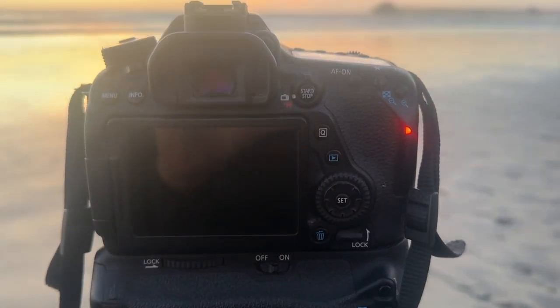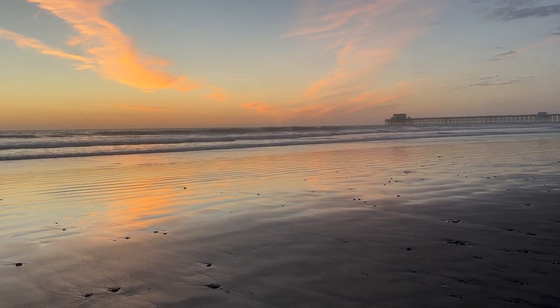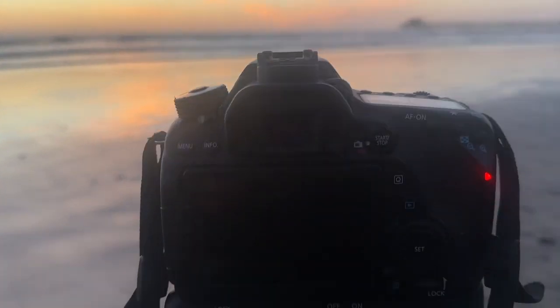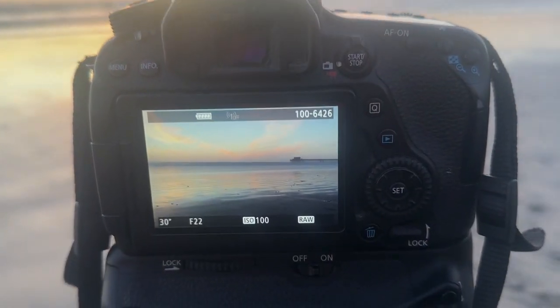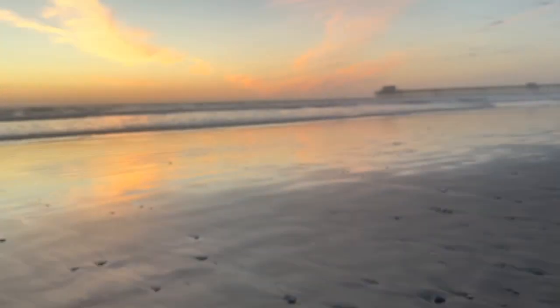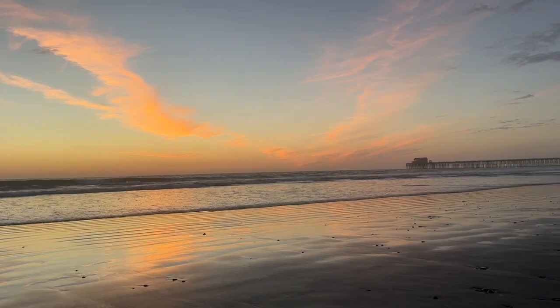So we'll get ourselves nice and close to the water. We'll see how this works. Just right at the point where the waves come up. We have a 30-second exposure going on right now. And yeah, it's pretty nice. That should process well. Super pretty. I love the reflections and that color in the sky.